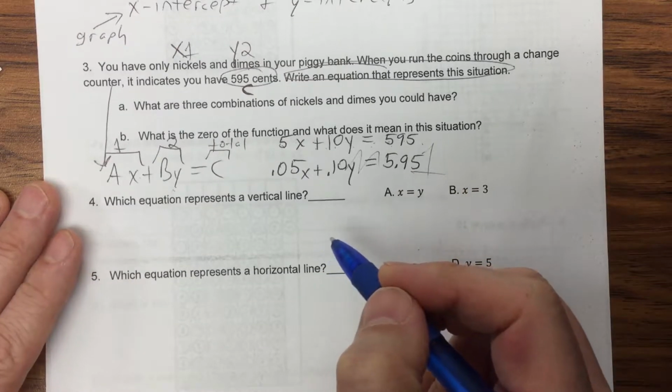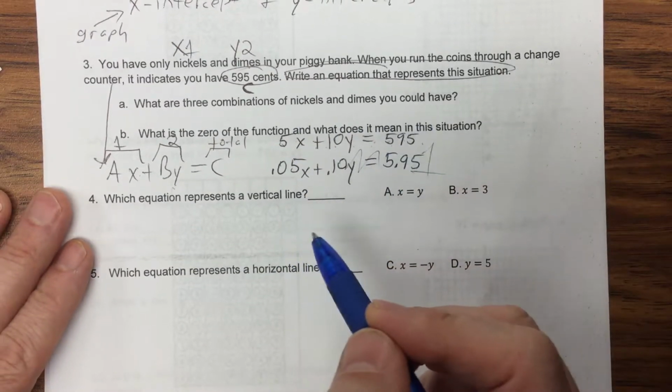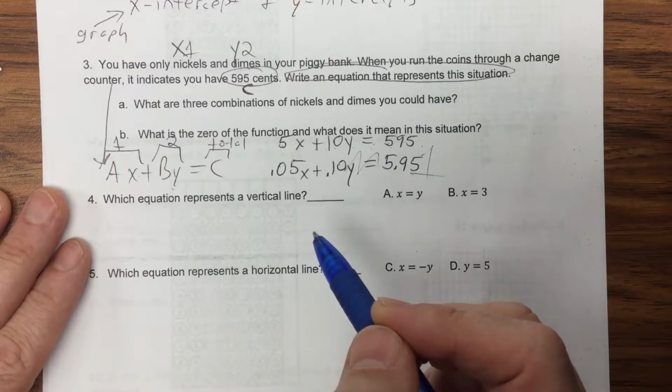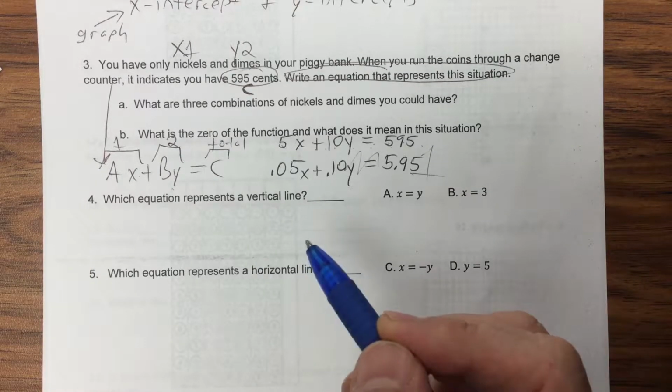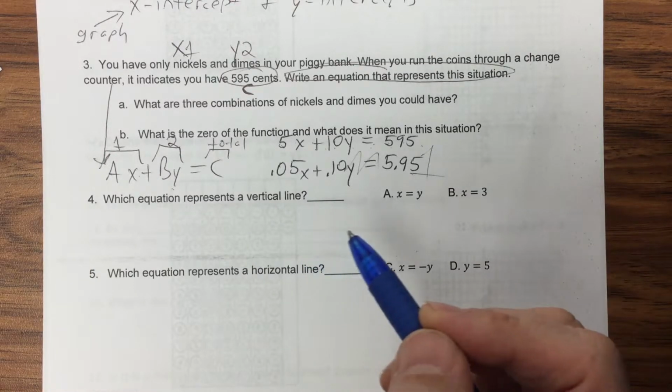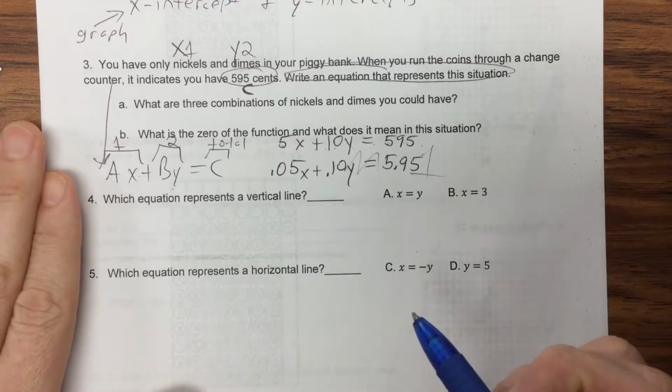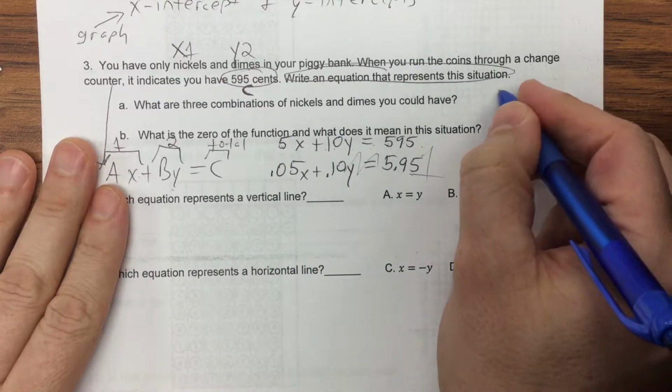Okay? What are 3 combinations of nickels and dimes you could have? Well, you have to kind of deal with some real life limitations when you deal with this. I'll give you an example. Let's start with our intercepts.